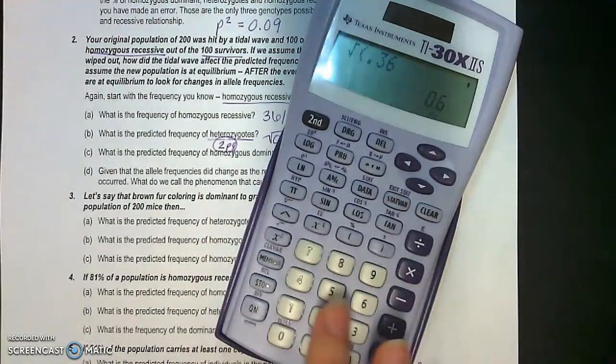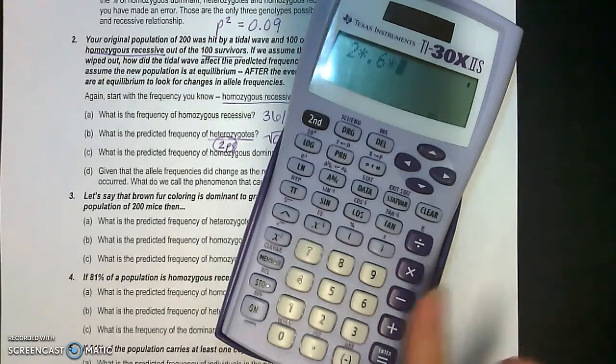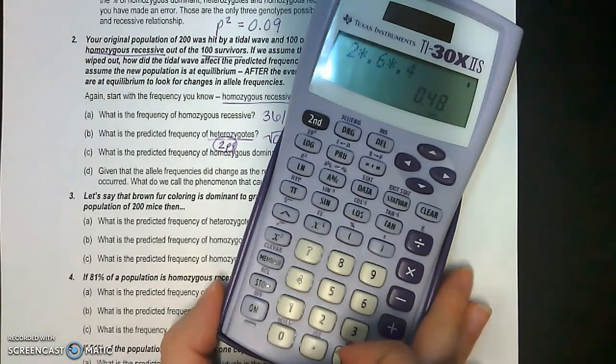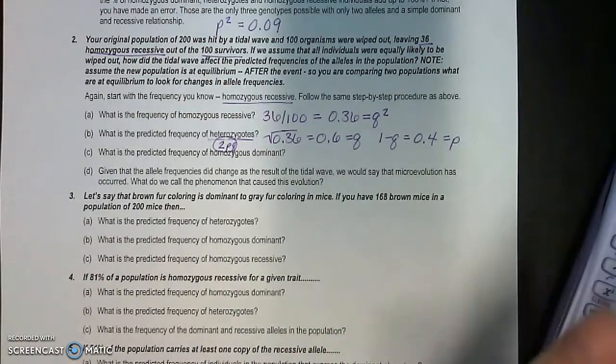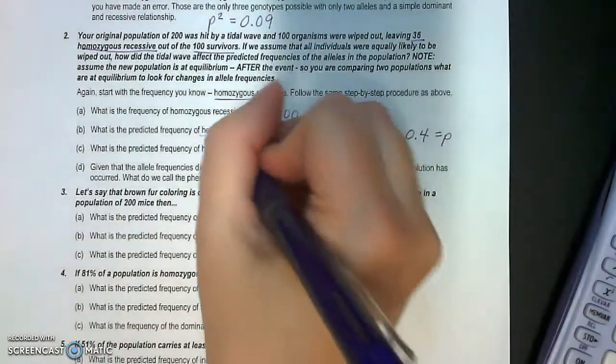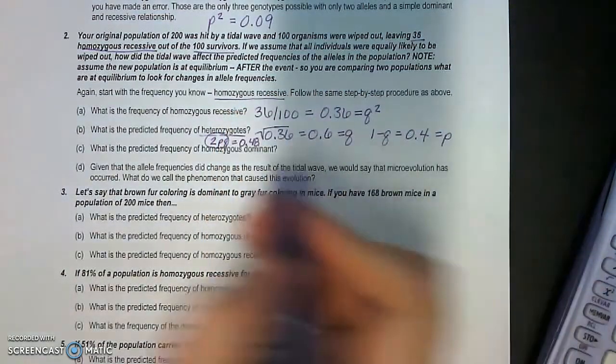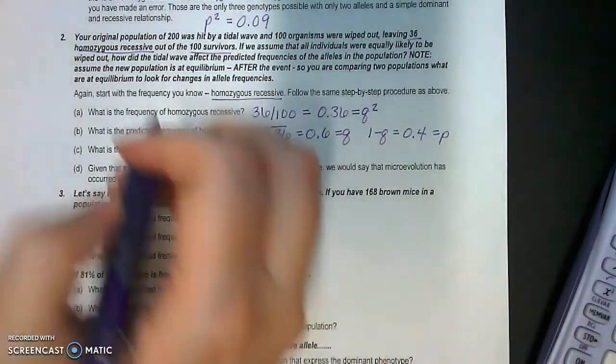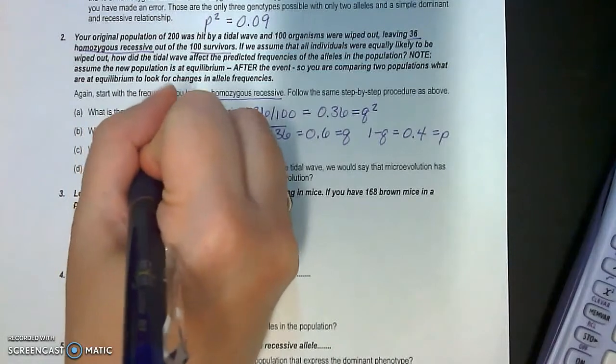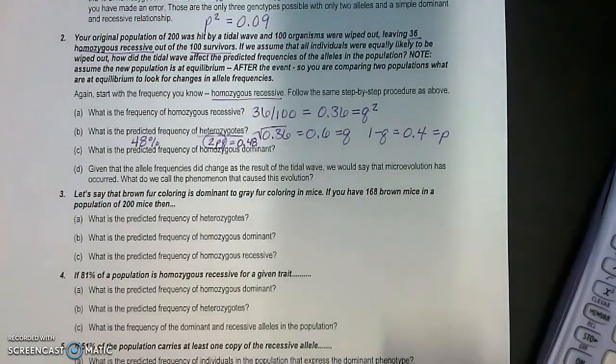So 2 times 0.6 times 0.4 gives us 0.48. So the answer to this question equals 0.48, or 48% of our population would be heterozygous after the tidal wave.